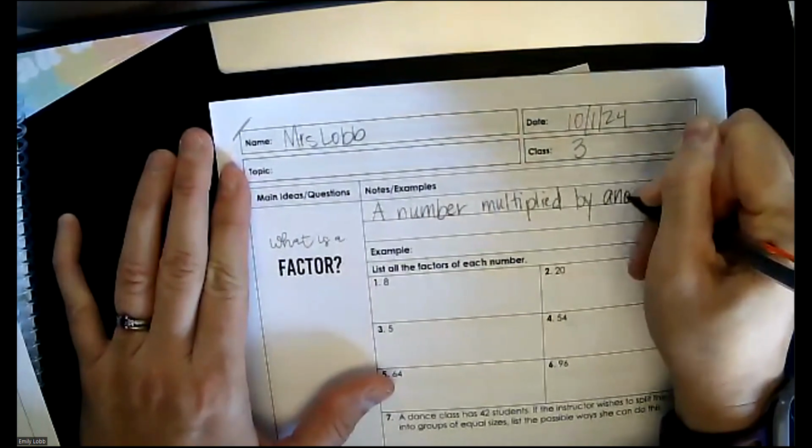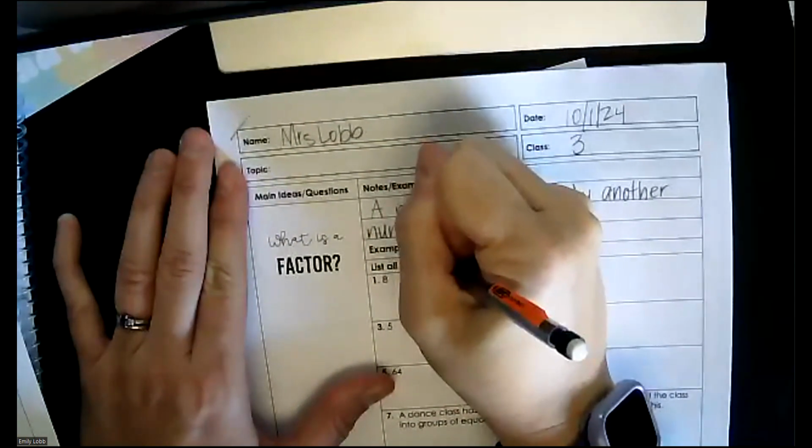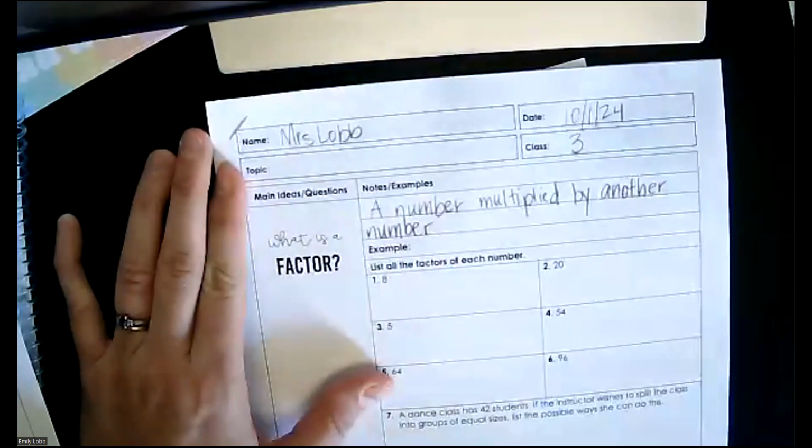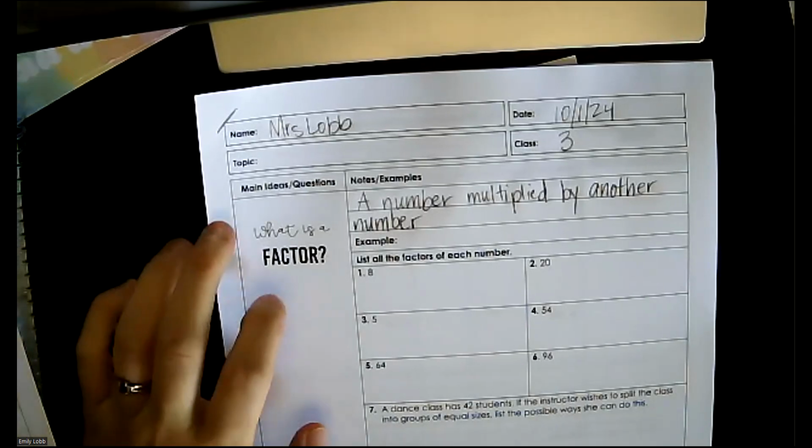We know 2 times 4 equals 8. 2 and 4 are factors of 8, right?